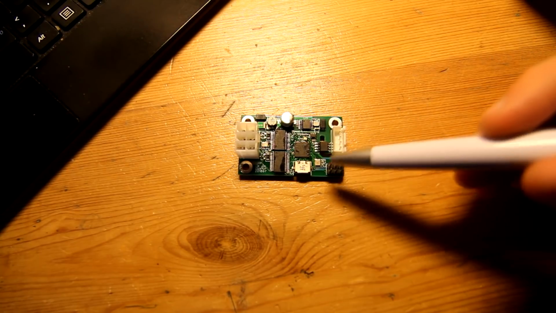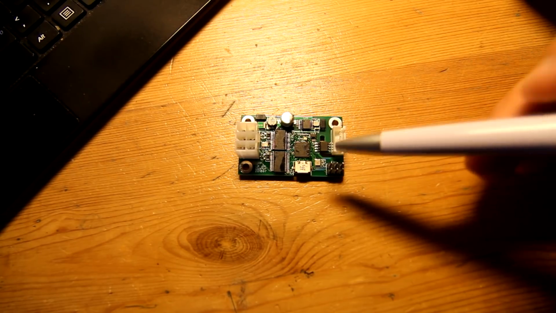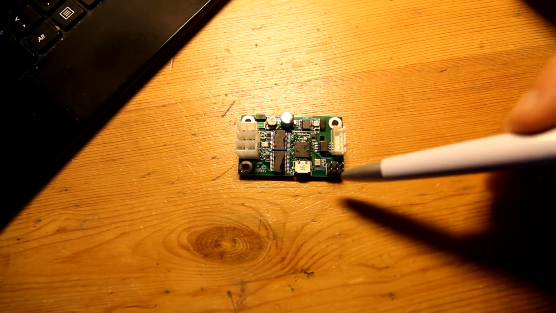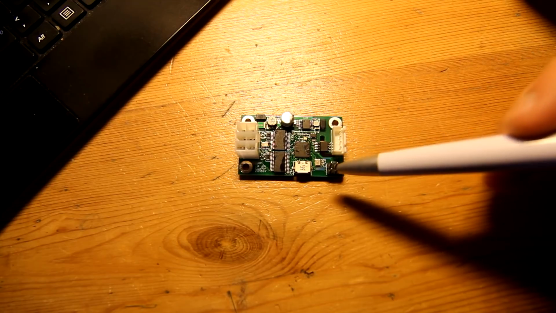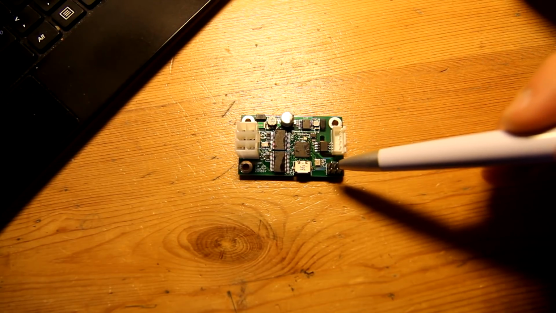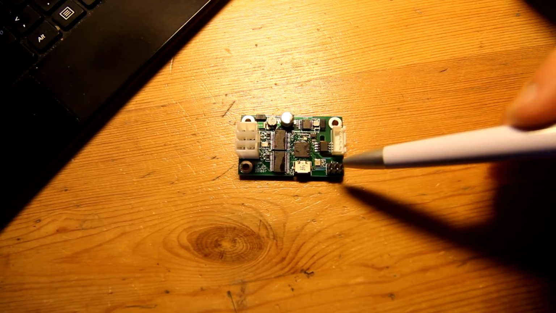So this header, this is the programming header, just a PDI header for this Atmel microcontroller. But there is also a serial bus, the same serial bus that is on here. It's replicated on these pins, and there's power on here as well.